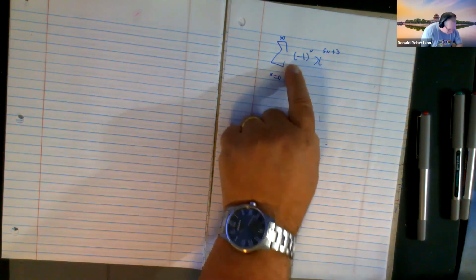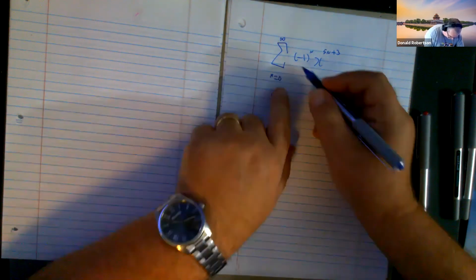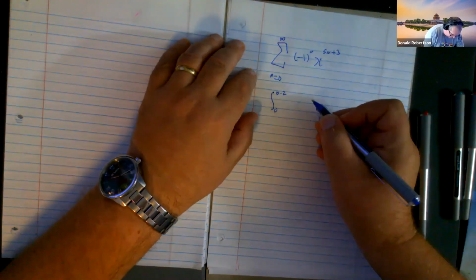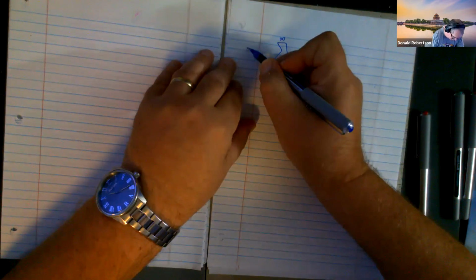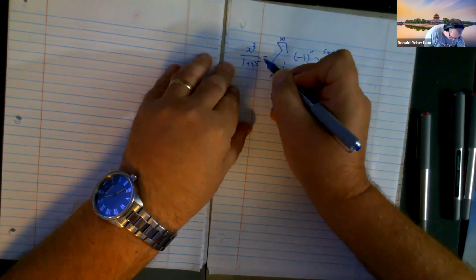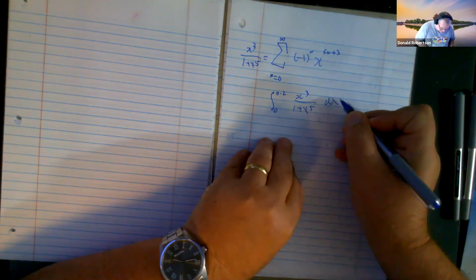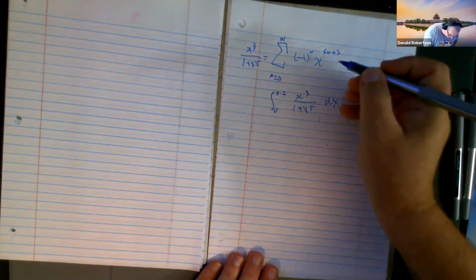Right. Now, you're being asked to find the integral from 0 to 0.2 of basically this function, right? Because that's what this function was equal to. So what I'm going to do is integrate this function.